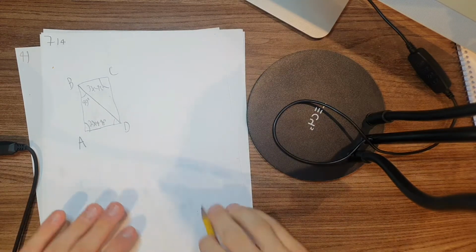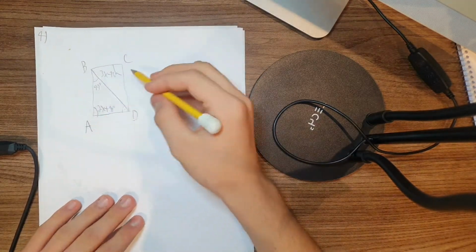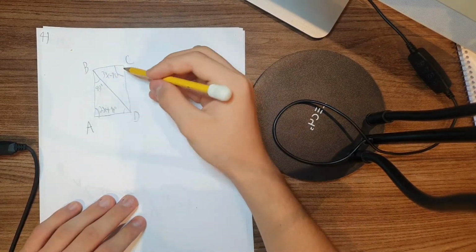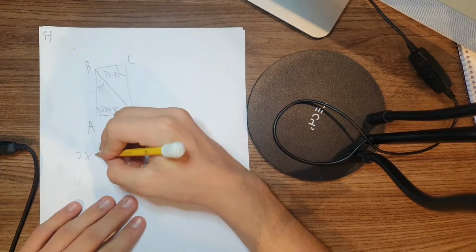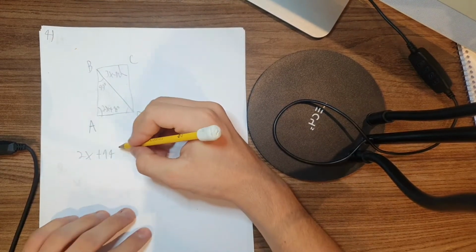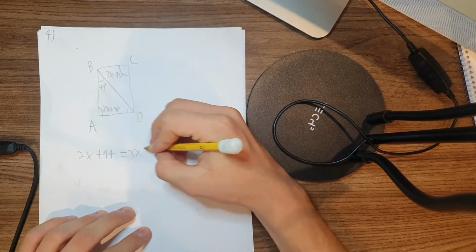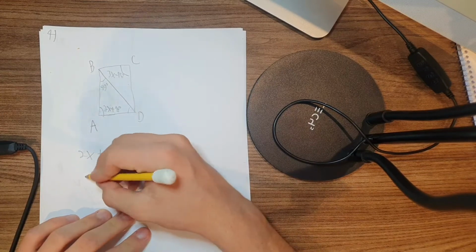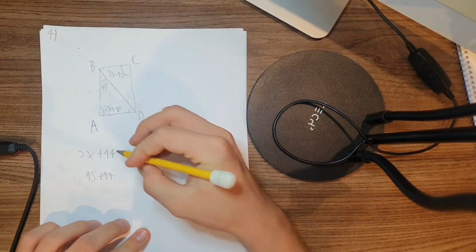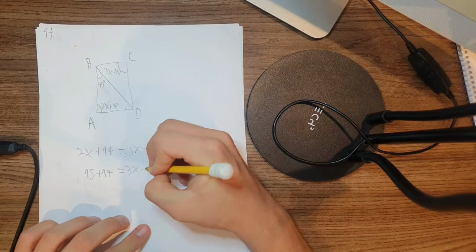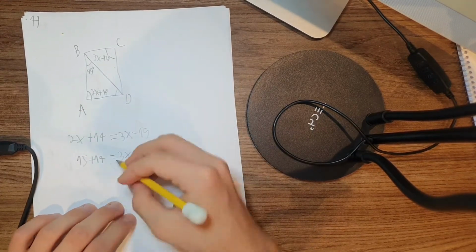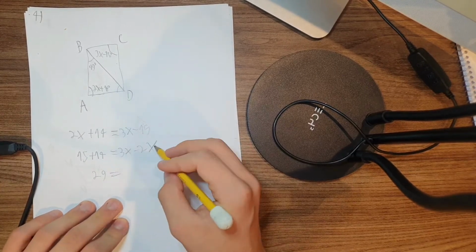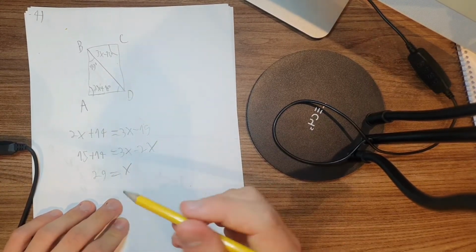Okay, so to solve this, we know that these triangles are congruent. So right off the bat, let's find x. So we know that 2x plus 14 is going to be equal to 3x minus 15. So we can already just throw this here and throw this here. So 15 plus 14 is equal to 3x minus 2x here. So 15 plus 14 is 29, and 3x minus 2x is x. So here we already have x.